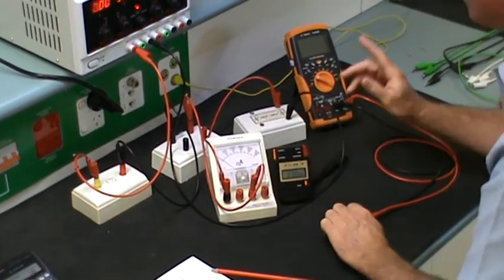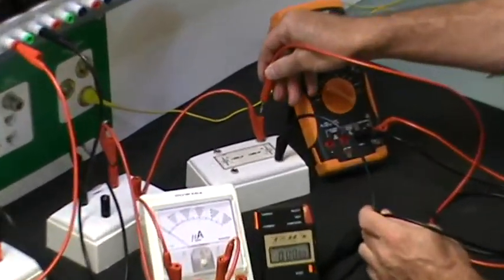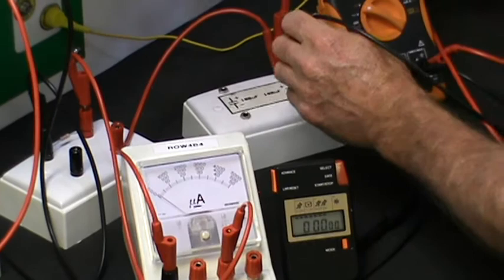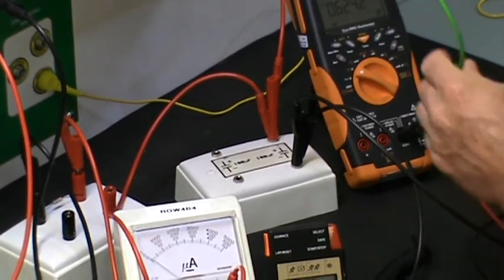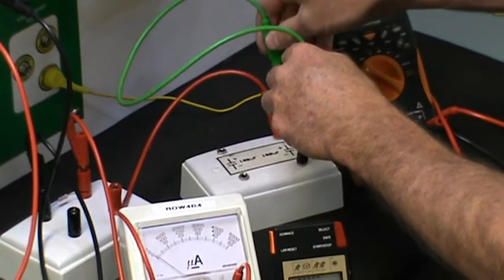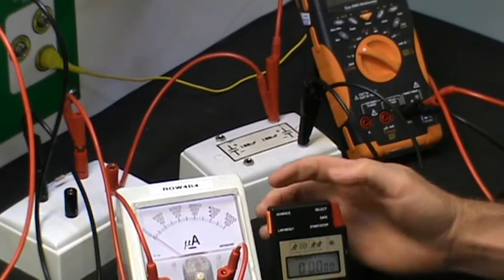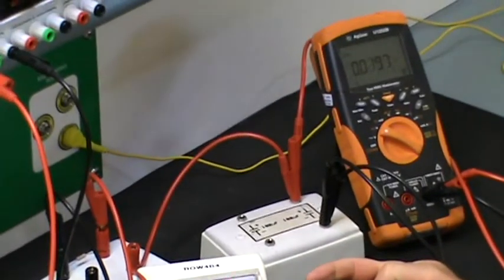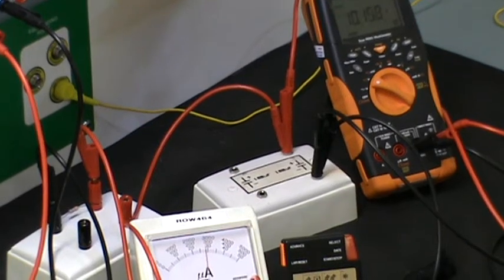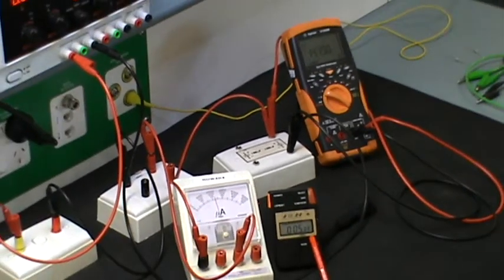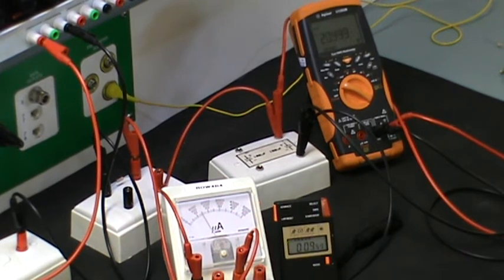Now I've got to turn the voltmeter on, of course, and put it across the capacitor. It's just growing a bit in voltage here. Okay, ready, set, go. After 6.8 seconds, now 18 volts.